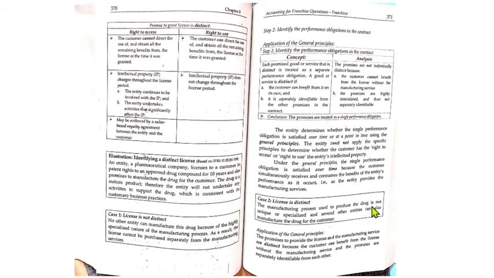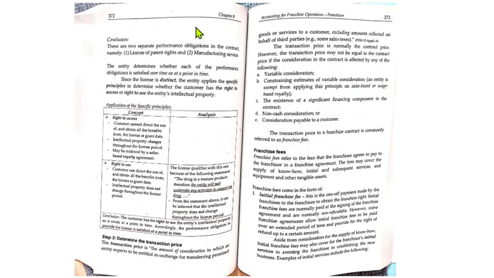If the license is distinct, the tenor will be the manufacturing process used to produce the product is not unique or specialized and several other entities can also manufacture the drug for the customer. Hence, kung ganyan, if it can be separated, it is treated as a separate performance obligation.